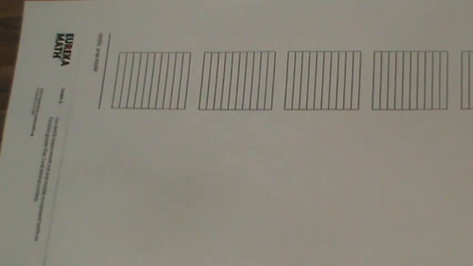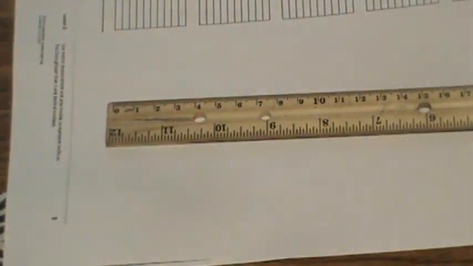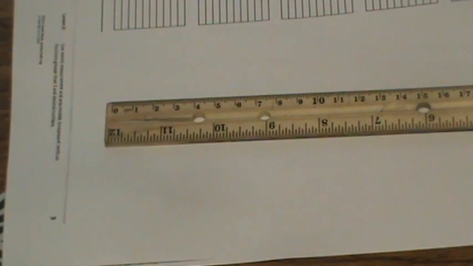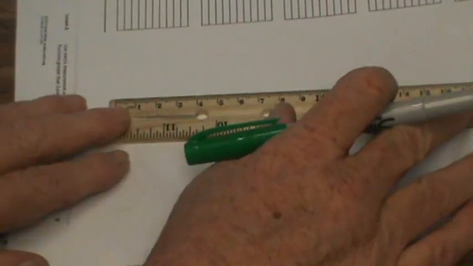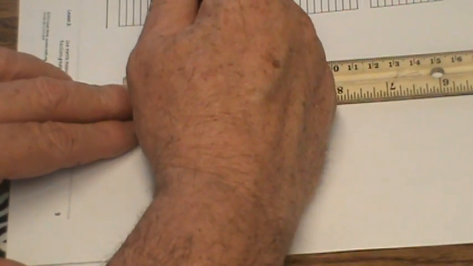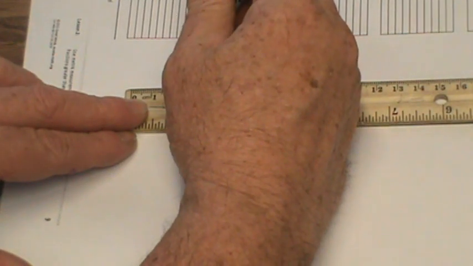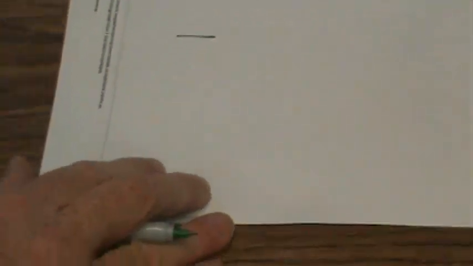So the first thing we're going to do is take our ruler, and we're not going to use the inches. Remember, we're using metric measurement. So let's turn it to the side that says centimeters. We're going to draw a line the length of 2 centimeters. Let's go ahead and do that. I'll start at the 0, and I'm going to stop at the 2. A little bit further. So there's my 2 centimeters. Now we're going to label this 2 centimeters.